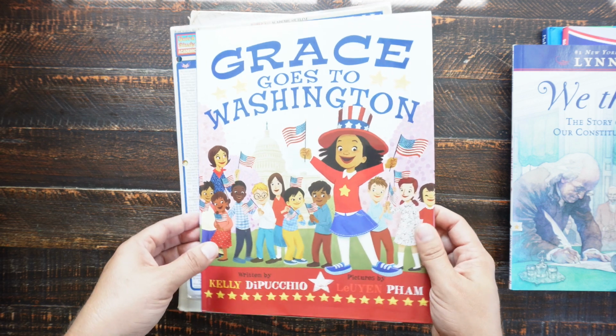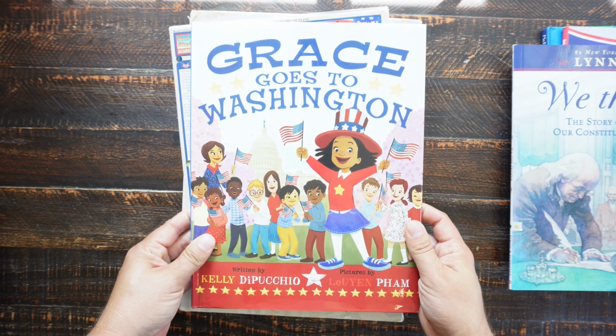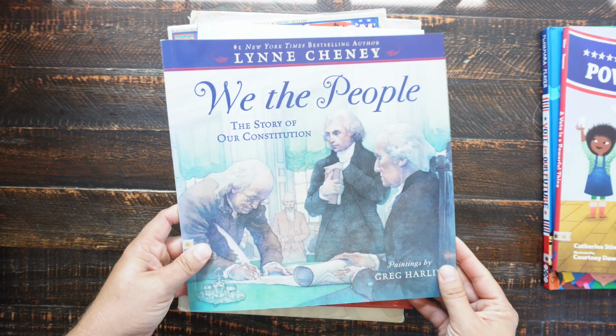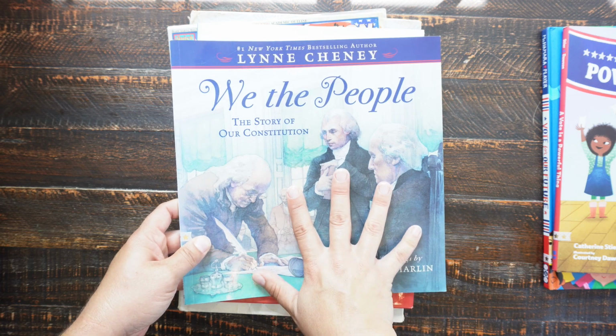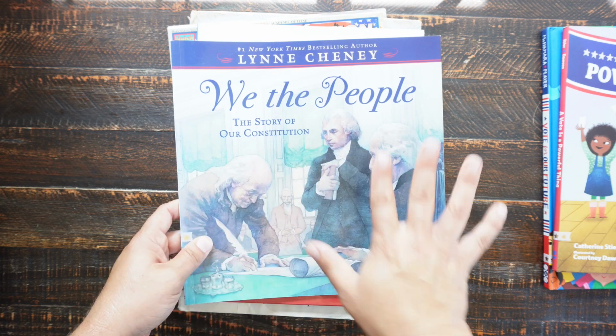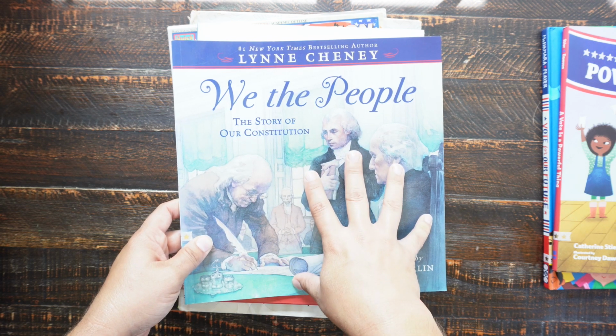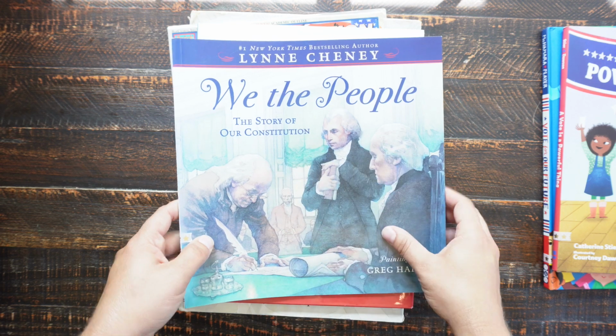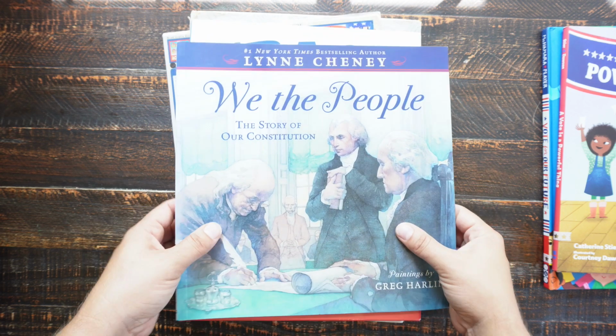And these are some books to help with. If you have younger ones, you could just read this and move on. This one is, again, probably a little bit older. I have already read this with my kids when we did this time period in history. We really did a deep dive on the American Revolution and the formation of the Constitution, so this will be more of a review for them.